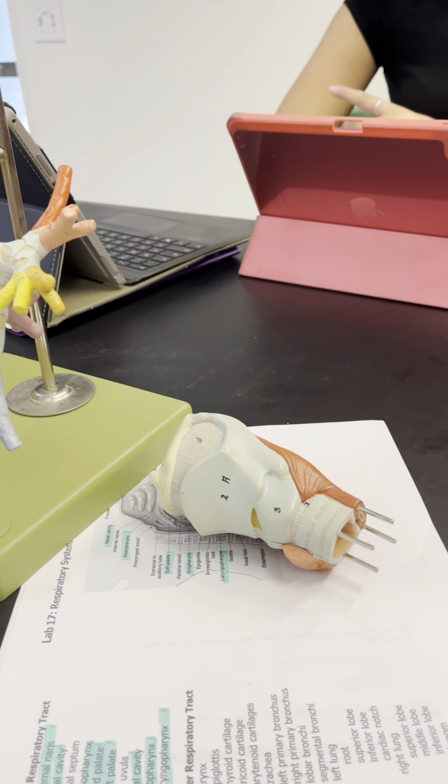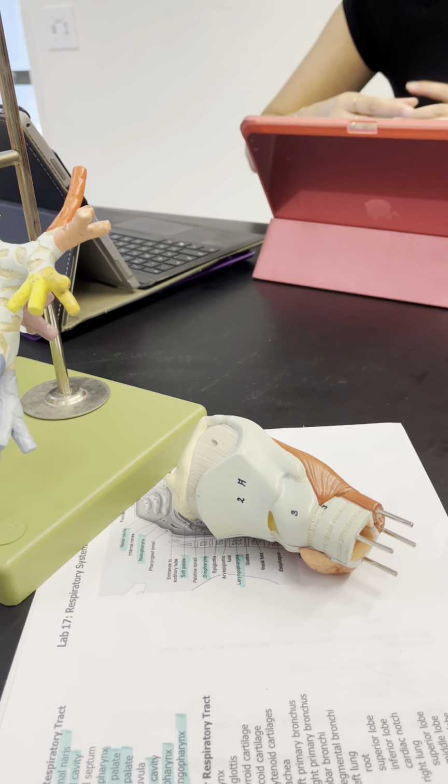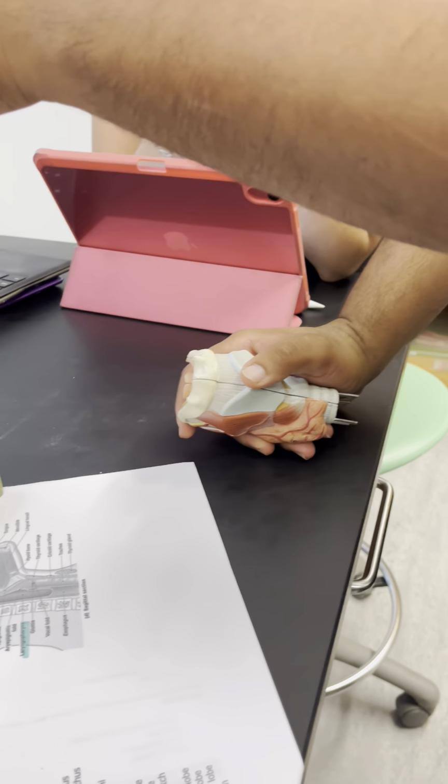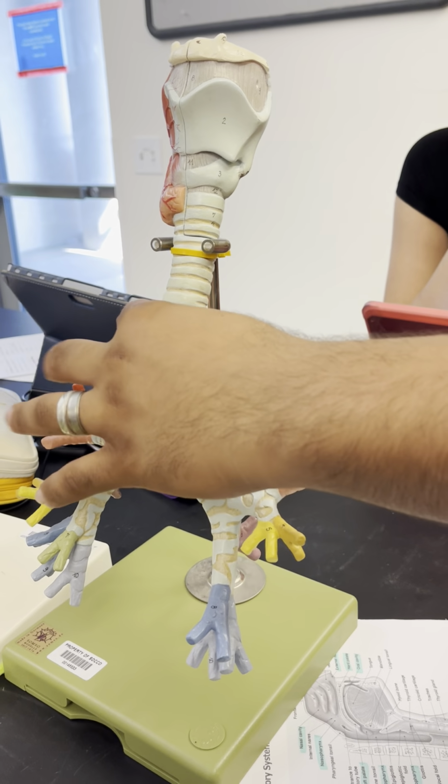Can I see this one? This one? No, sorry, this one. You don't have to take it out. That's fine. Anyways, if you look at this ring, it's very thin on one side, but when you look at it from the other side, it's very huge. Same thing with the cricoid cartilage. You can have your ring small on one side and large on the other. All right, anyways. Now, after that, we're going to have the trachea.